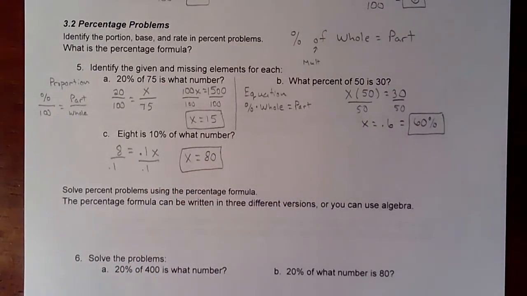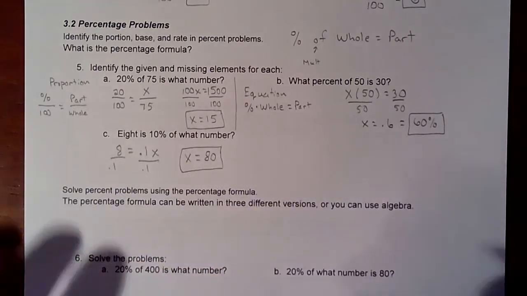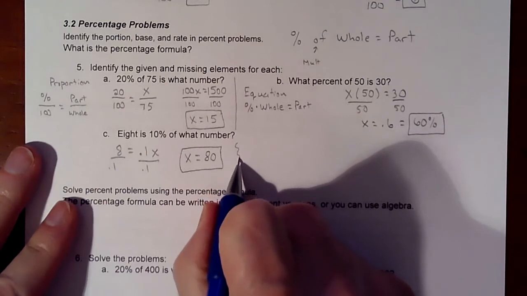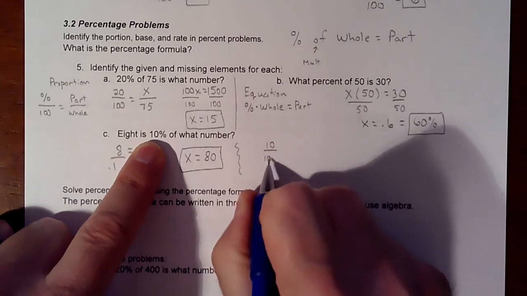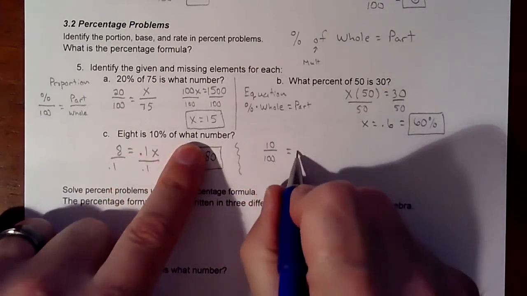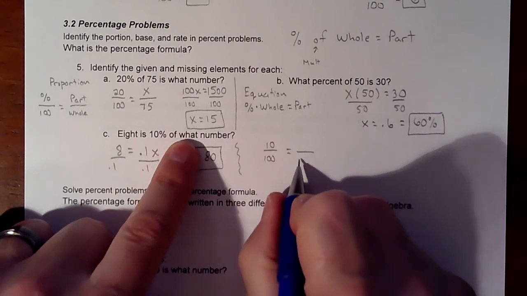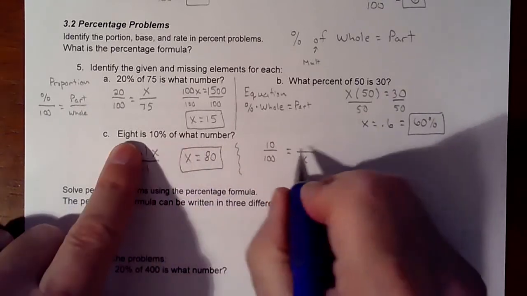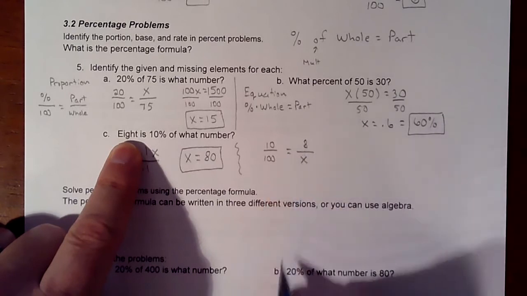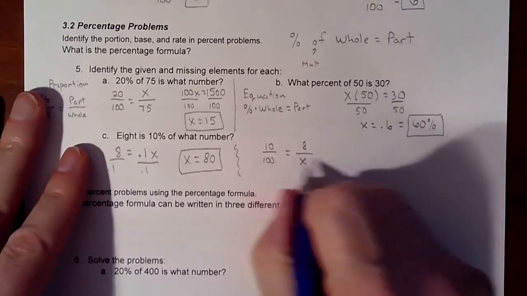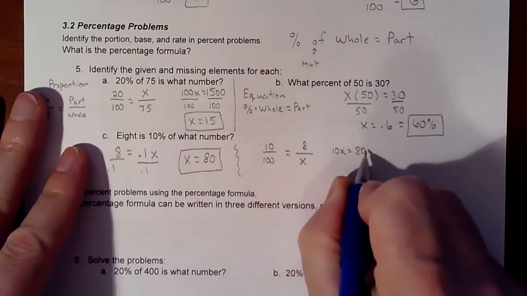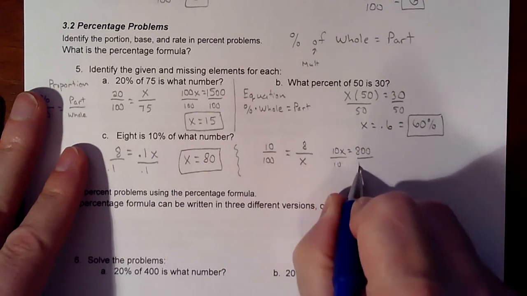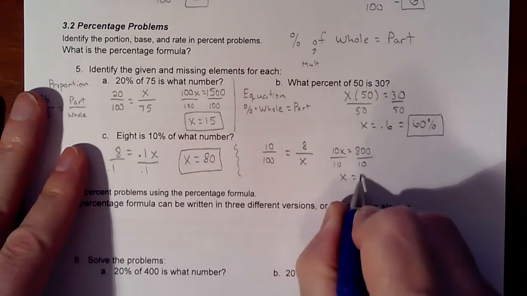That's the idea. Let me go real quick: if we had wanted to do the proportion version of this, 10% is 10 out of 100. And then, of what number? Always, after the word "of" is your whole, so that's what we don't know. And it equals 8, which is your part. Then we cross multiply, so we get 10x equals 800. Divide by 10, and x is going to equal 80.